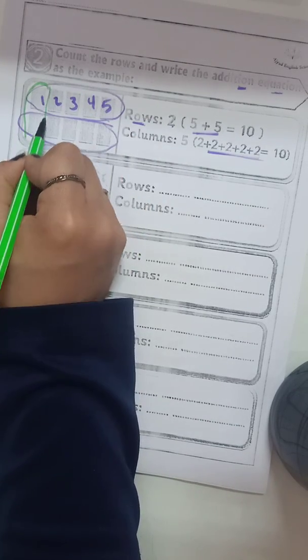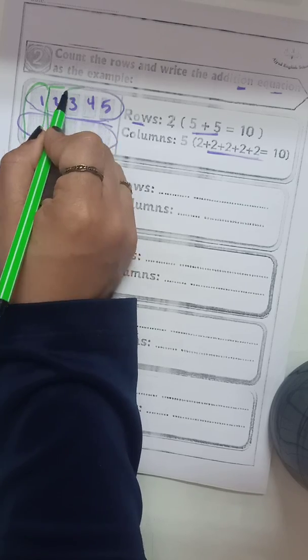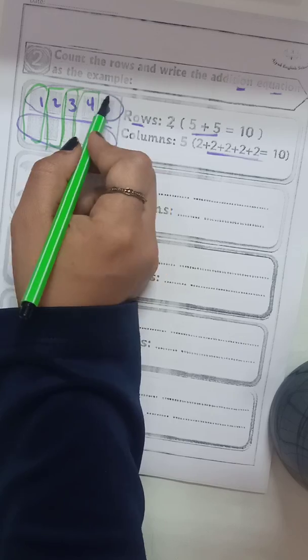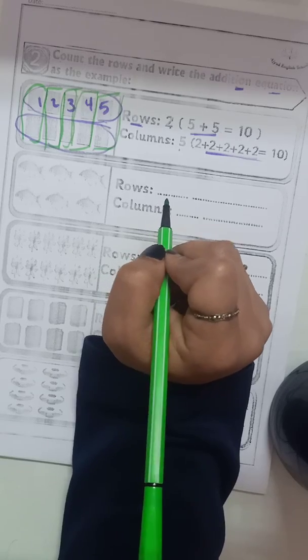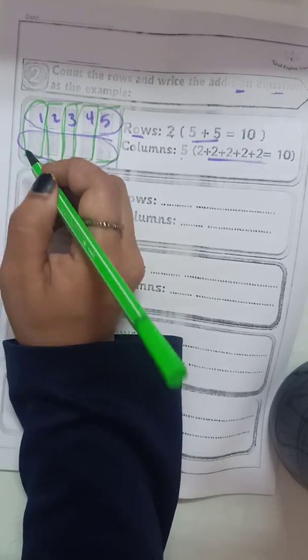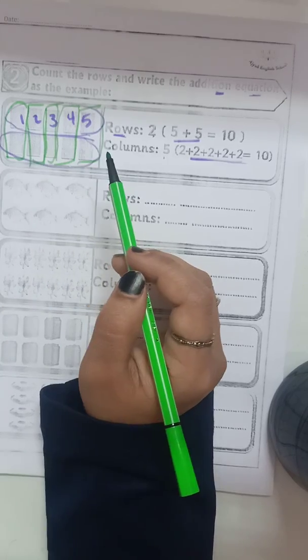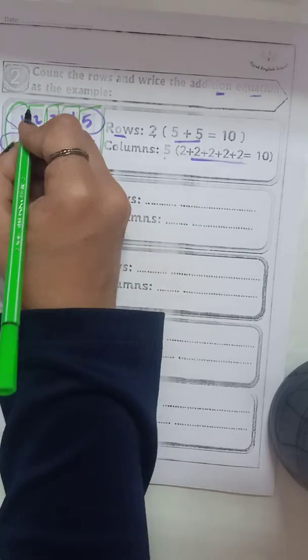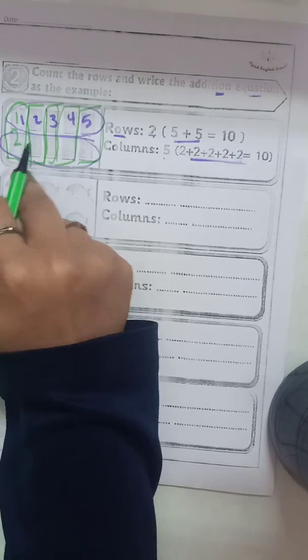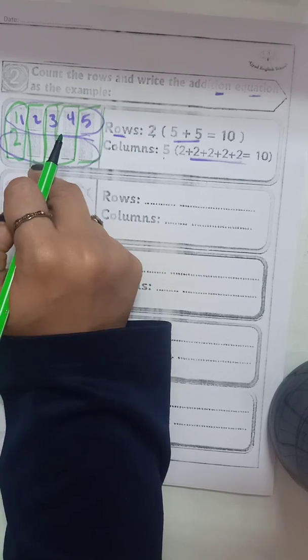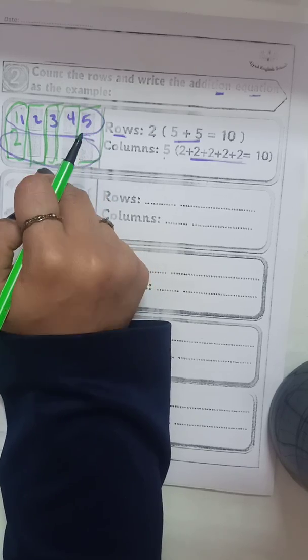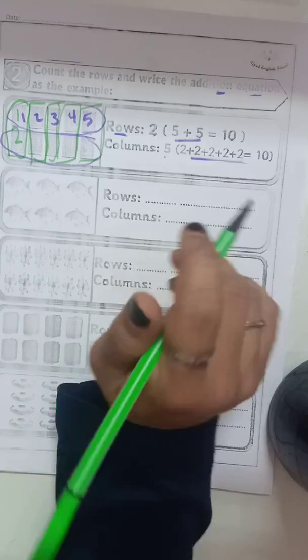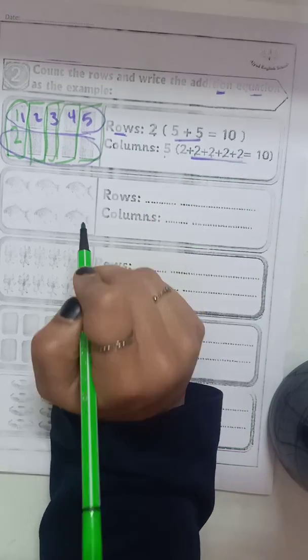How many columns here? 1, 2, 3, 4, 5. So we have 5 columns. Okay. How many elements here in this array by using columns? So we have 5 points. Okay, at any point write how many elements. How many elements in the first column? 1, 2. In the second column, the same number. And the third column, in any array, has the same number as any one. 2 plus 2 plus 2 plus 2 plus 2.